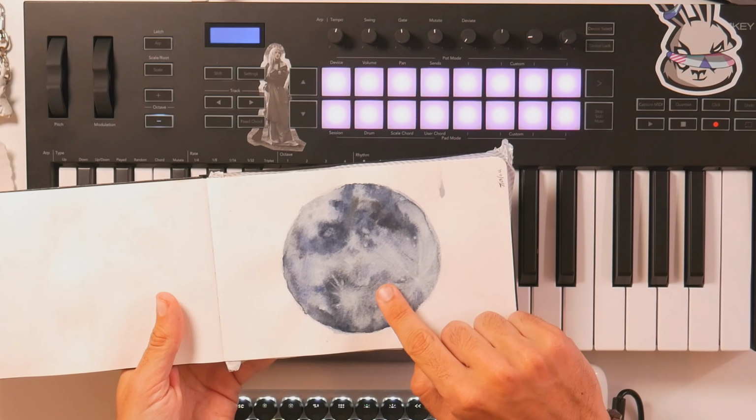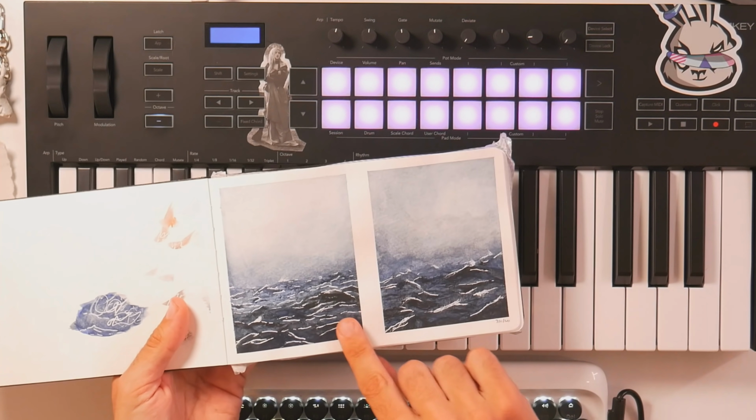I have taken up a hobby. I think this is important for all musicians to take up a hobby. And it actually ties in with today's sponsor, so hold on one moment. But I've started watercolor painting. I hope you all can see that. That's the moon. These are the ocean waves.